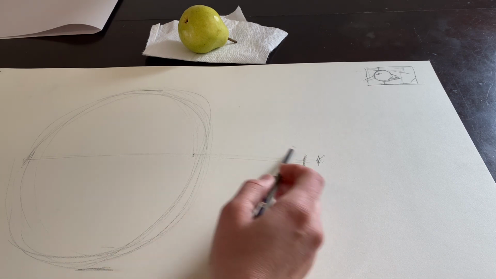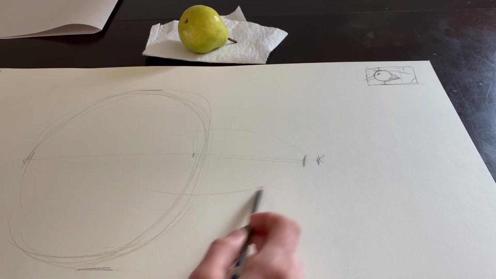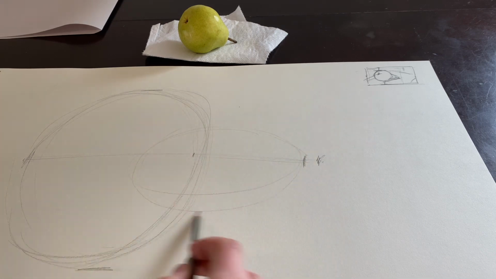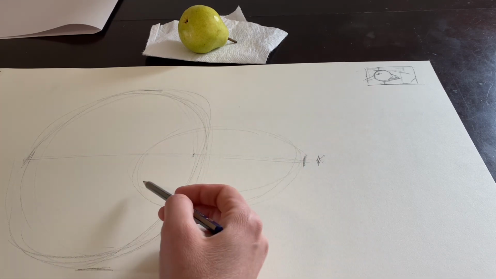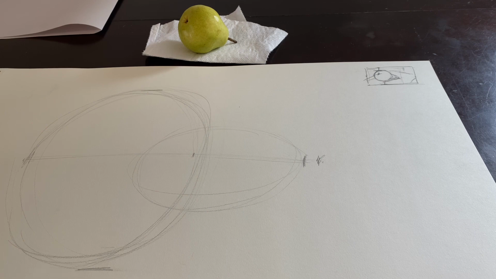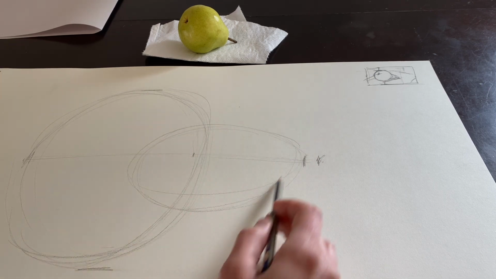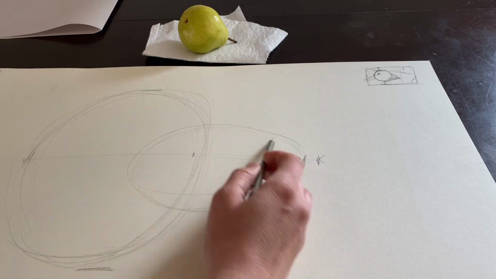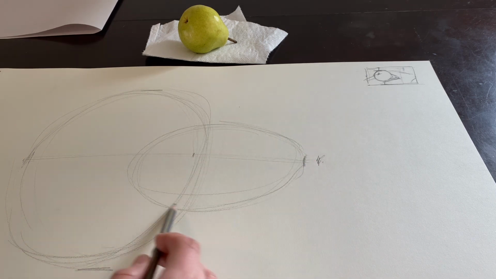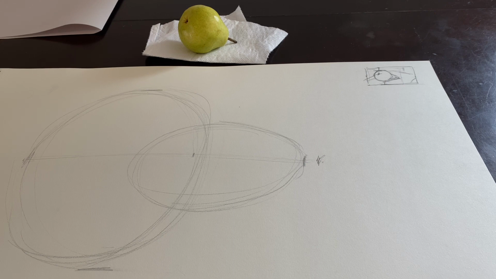Now, the neck of the pear, we can really think about it as an ellipse that's going into this circle. So that's kind of its most basic form. Now we know that the edge of that form isn't quite like that, and we're actually going to clean that up in a second, but it's really made up of a circle and an ellipse. That's what that pear is made from.